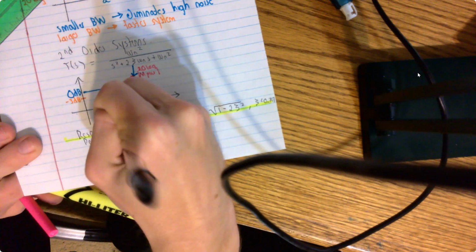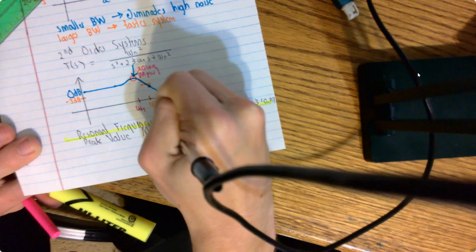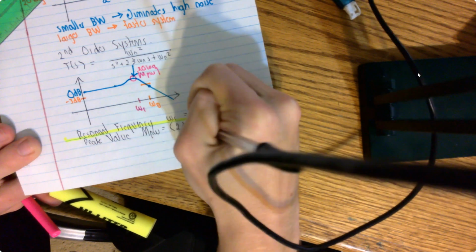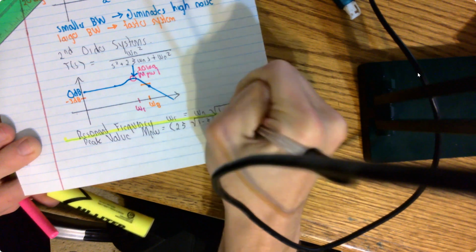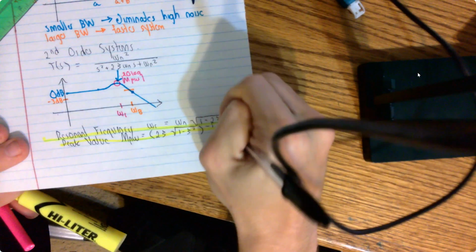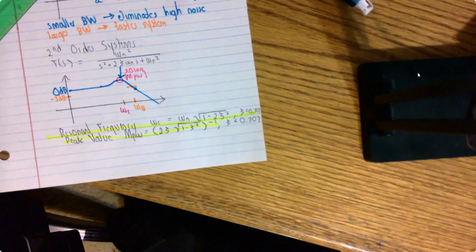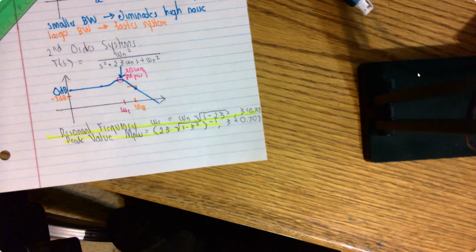And your peak value, which is your M_p omega, is equal to the inverse of 2 zeta square root of 1 minus zeta squared. And same thing, this is for zeta less than 0.707, because that's when you actually have a peak value and a resonant frequency. That bump actually occurs when your zeta is less than 0.707. Otherwise, the bump's not there, and then you wouldn't have a peak value or a resonant frequency. So that's two really important things you're going to notice.